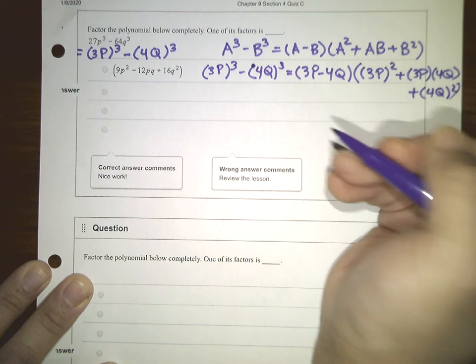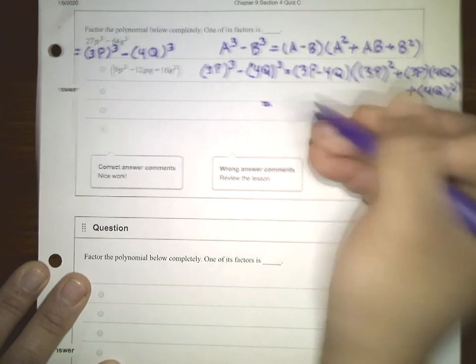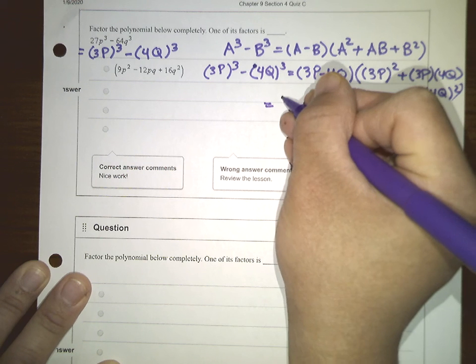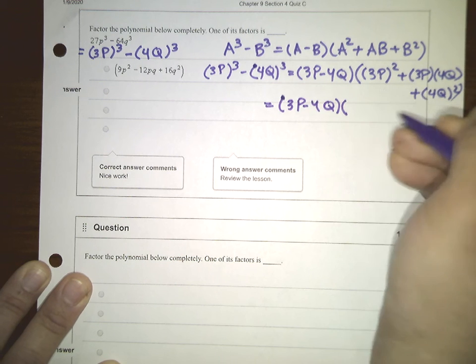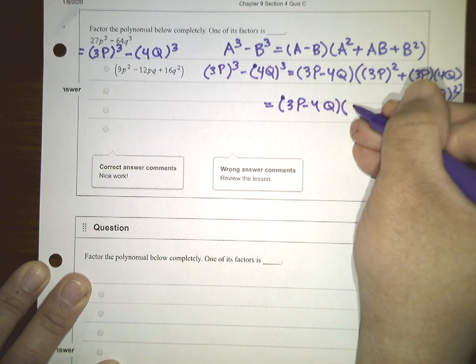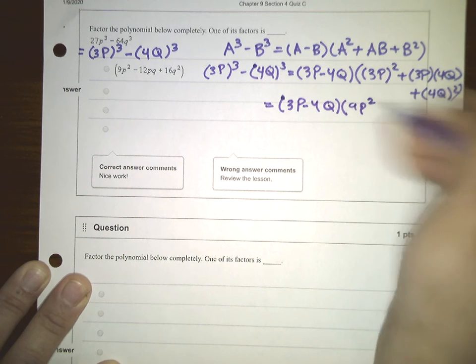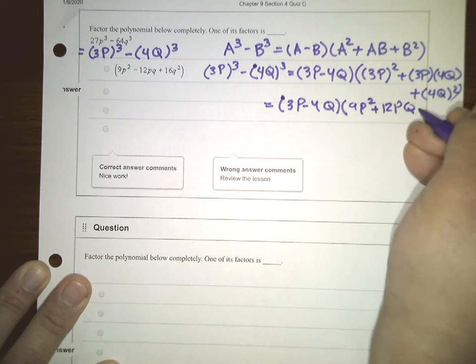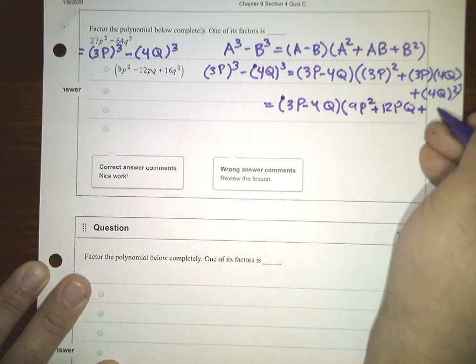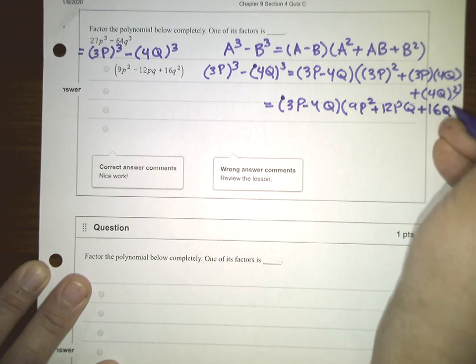So then if I look here, I see that if I simplify the second factor, I have 3p minus 4q times 3p times 3p is 9p squared. Then 3p times 4q is 12pq. And then 4q times 4q is 16q squared.